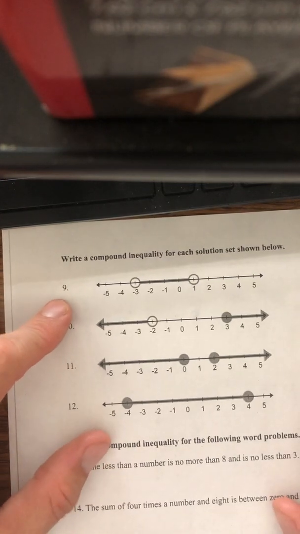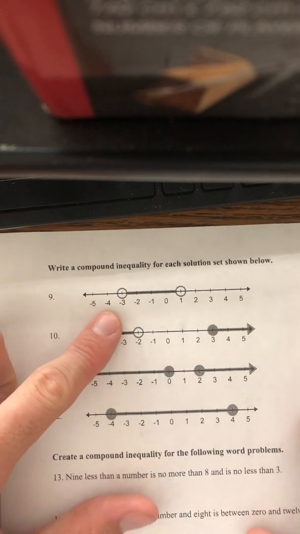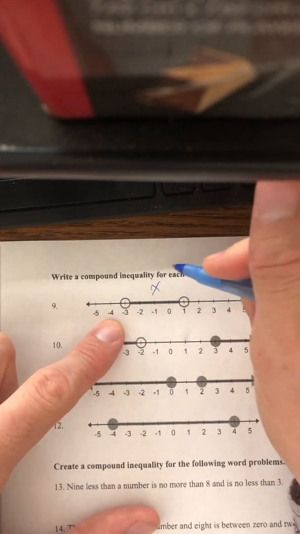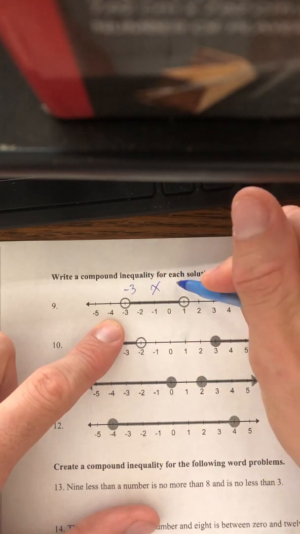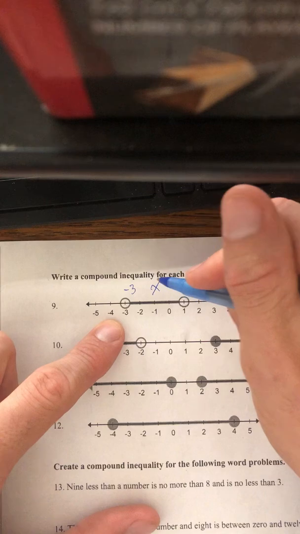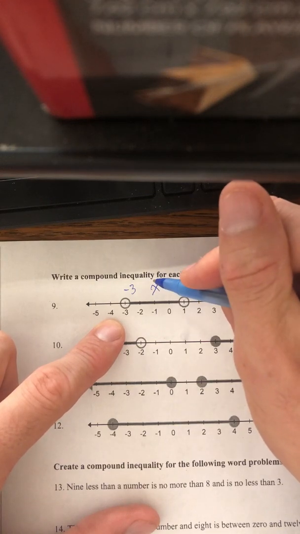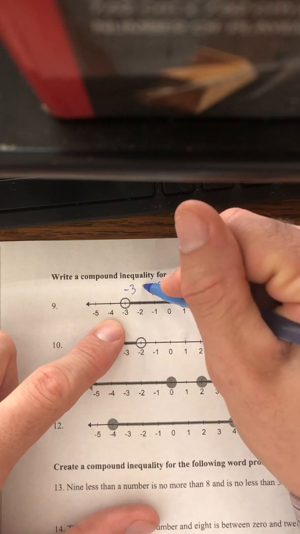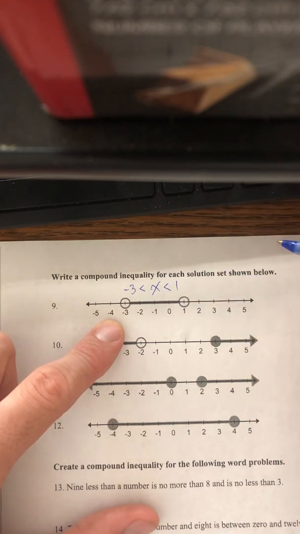Write compound inequality for the solutions of each set. I want to try to keep this with the x in the middle, and then I need to put the negative 3 over here and the 1 over here, and then think about which way your alligator mouths are going to go. And there is a pattern, but x is everything bigger than negative 3 and everything less than 1, so it's going to go that way.